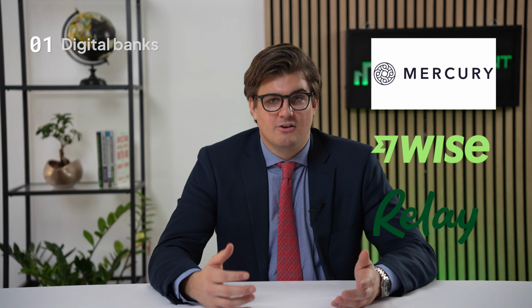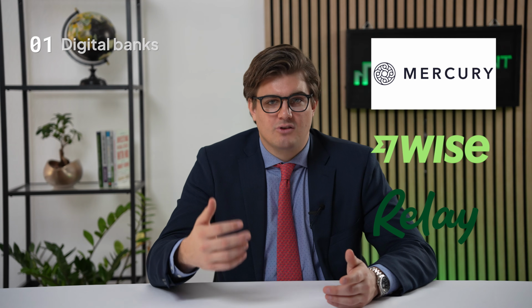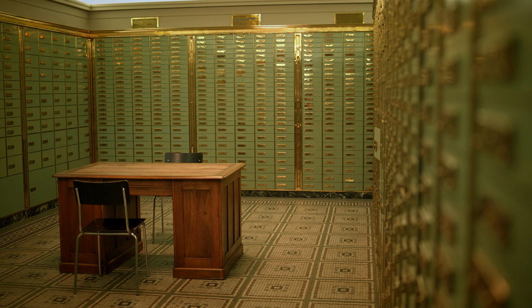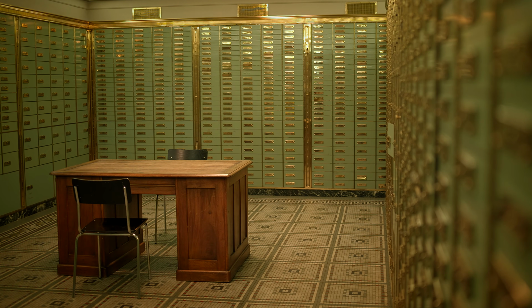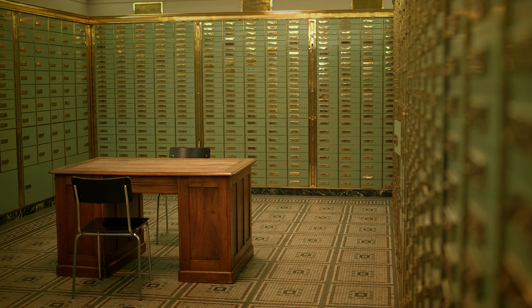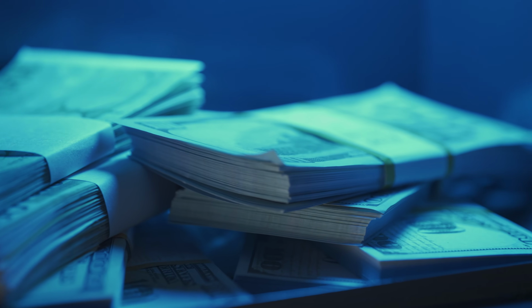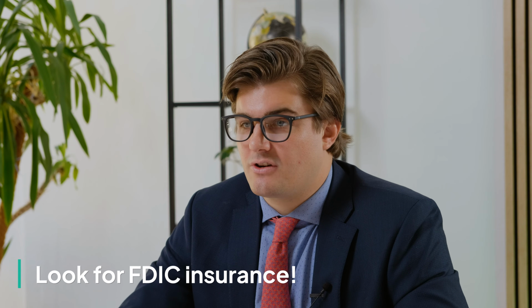Now, technically, these aren't actually banks, but are in fact electronic money institutions or financial technology companies. Without going into too much detail, this basically means that your money is theoretically less safe than if you put it in a regular bank. The good part is that most of these digital banks offer FDIC insurance, which will allow you to protect your money up to a specific amount, usually up to $250,000. Don't put your money anywhere without the bank having this insurance.